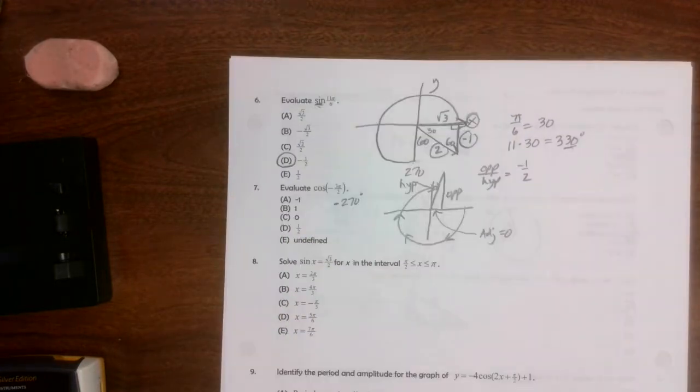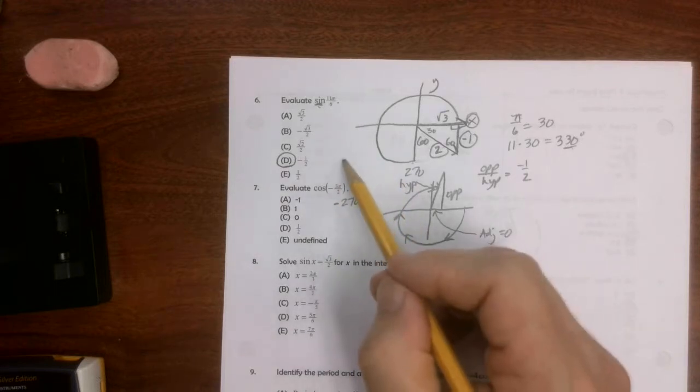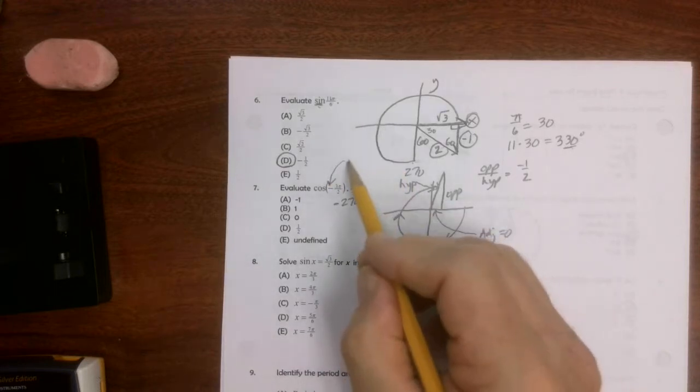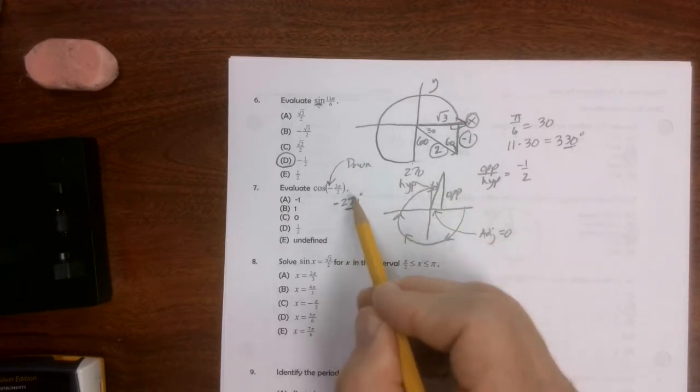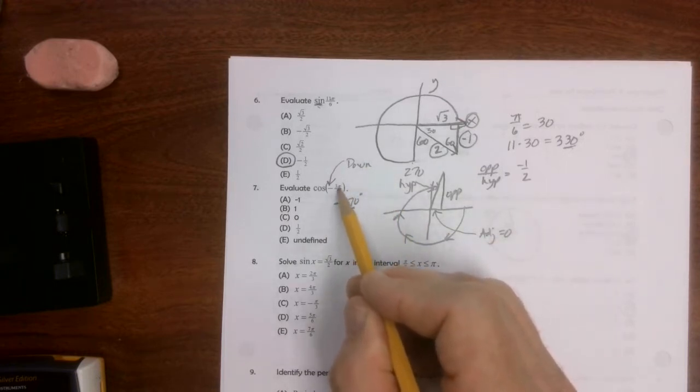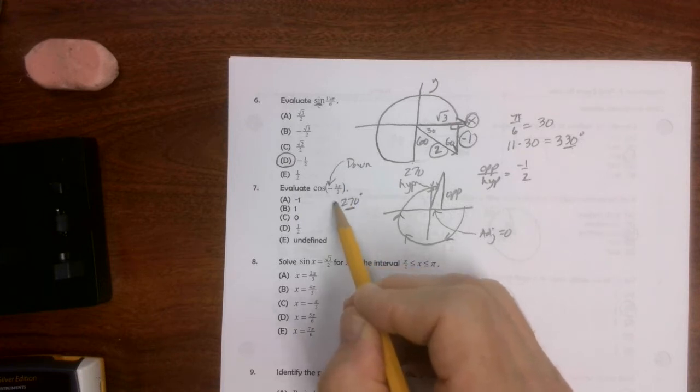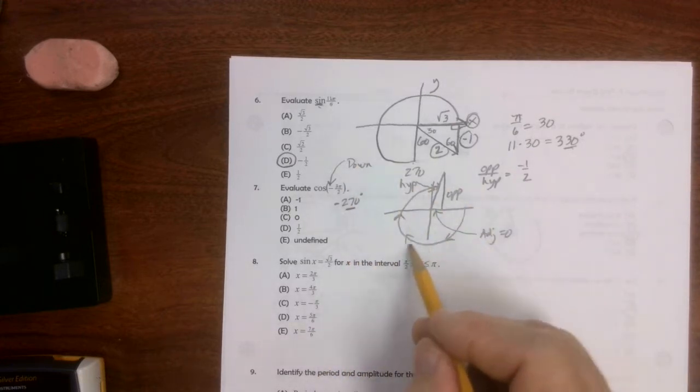So number 7, we have to spin our spinner negative, which means down 270 degrees. Now where did I get that from? Well, pi over 2 is 90. 90 times 3 is 270. Negative means down. So I've got my drawing right here.